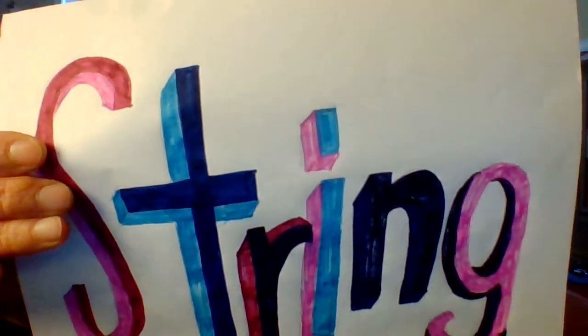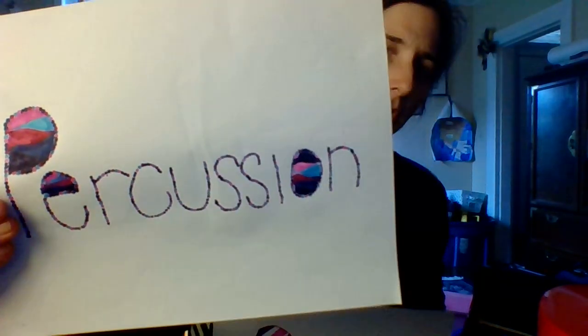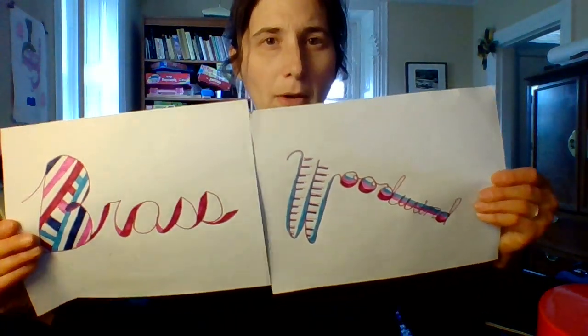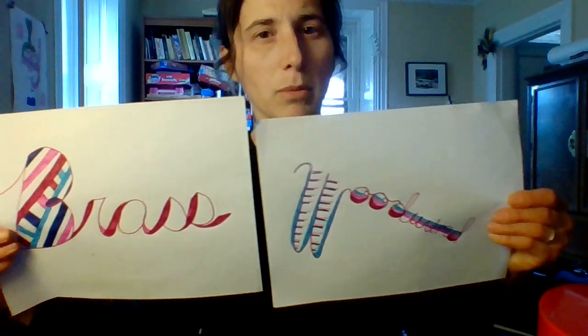Well, we can eliminate strings because there's no strings that you pluck or bow. We can eliminate percussion because please don't hit or shake it. So now we're left with two families. Do you like my graphics? The two families that you blow air into.